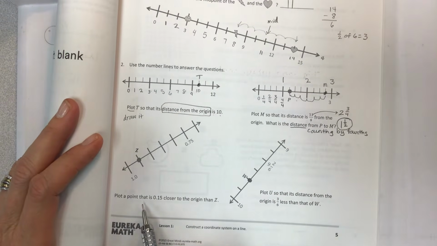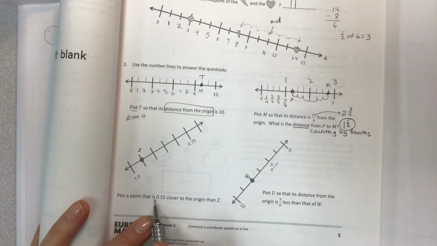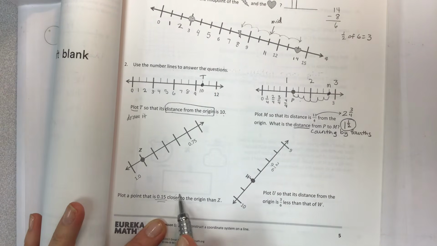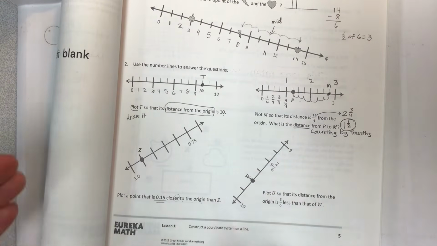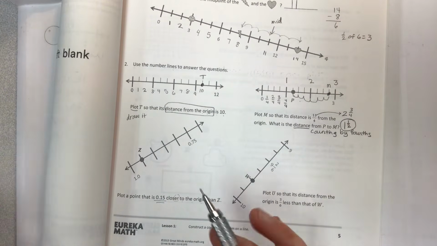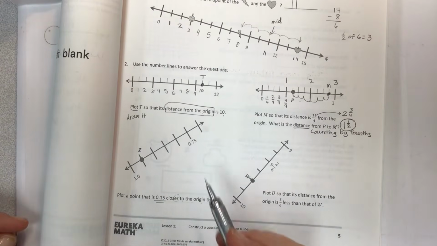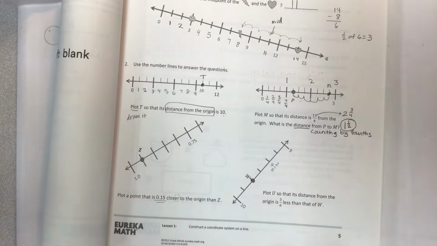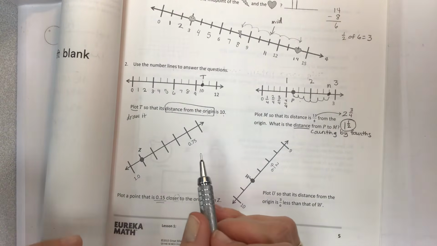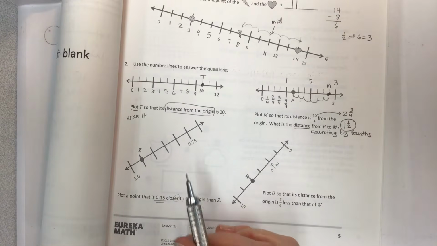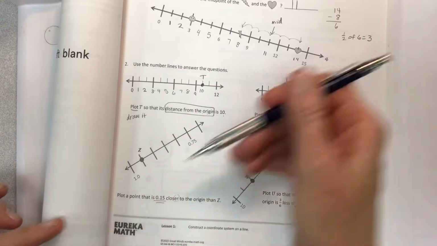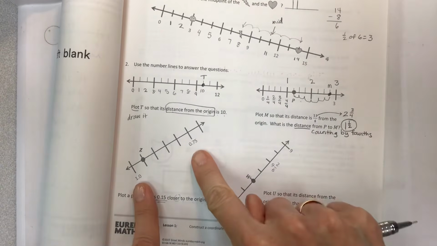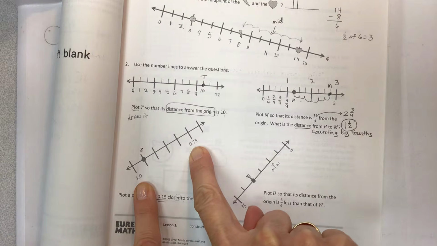The next one says plot a point so that it is, okay, we have an amount closer to the origin than Z. Here is where in the notes I said every number line has a 0. Well, you look at this and you go, there's no 0 on this number line. And I'm telling you that somewhere along the line, there is a 0. You have to figure out which direction it's going to be in because some number lines are going to go this way and some will go this way. So which is the larger number of these two? That's what you have to think about.